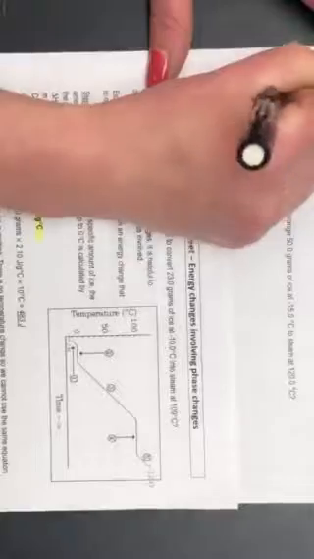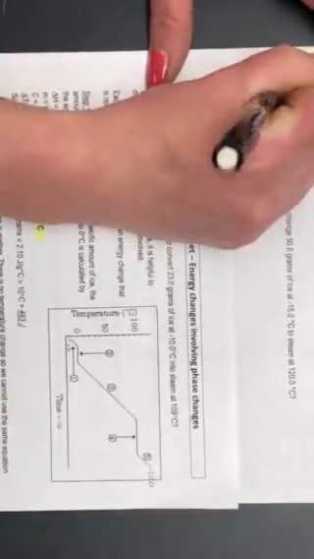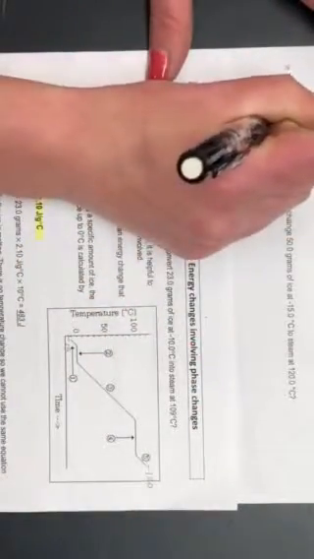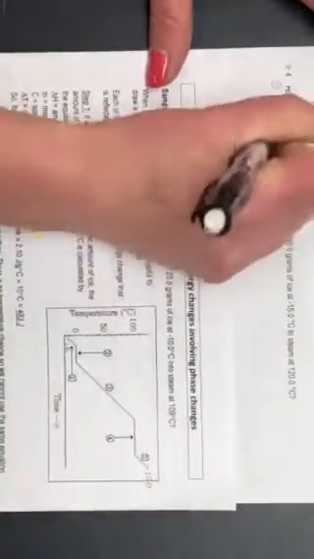For this first step, we're trying to find how much energy it takes to heat my ice from negative 15 to 0 degrees. So we're going to take the mass, 50 grams, multiply it by the specific heat of ice, 2.1 joules per gram degree Celsius.